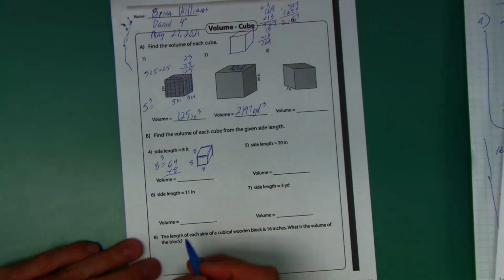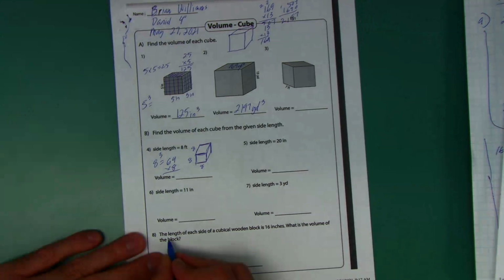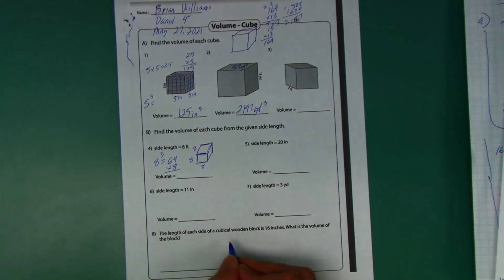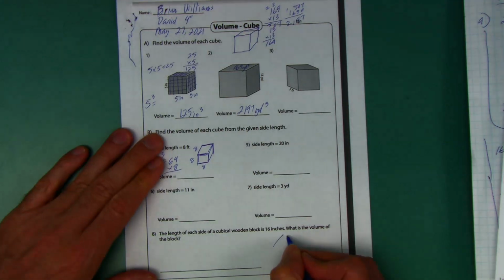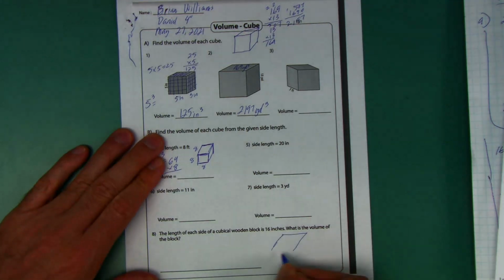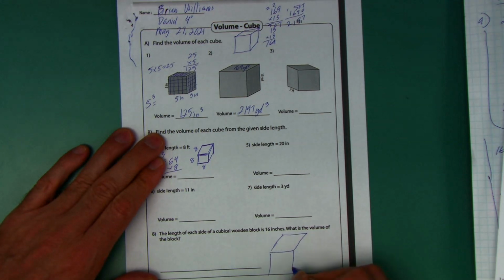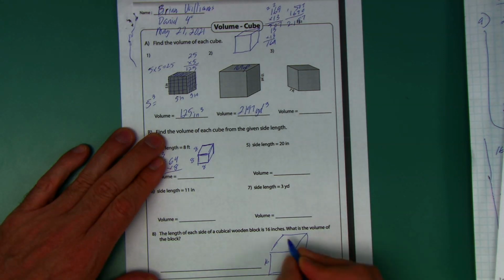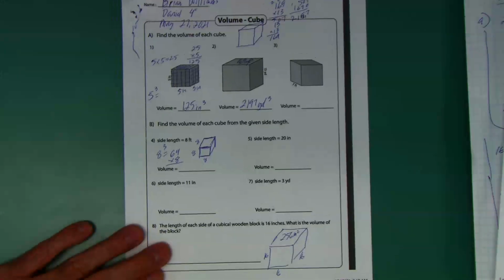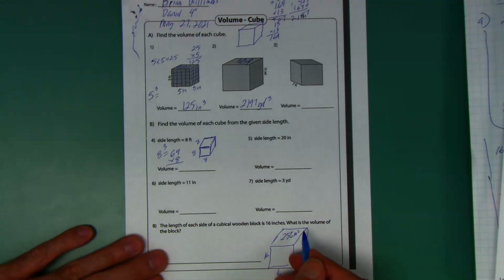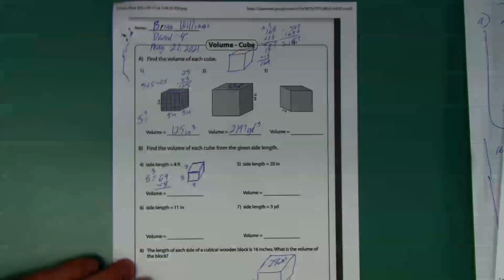Okay? Now, I think you can do this. Now, the length of each side is 16 inches. What's the volume? Oh man, what's the area of the top of that? I have to draw this just because it's my favorite number, isn't it? That's 16 and 16 and 16. What's the area of the top? 256 square inches. That's that top layer. To get the volume, I got to multiply by 16. Okay. I think you guys can finish that one.